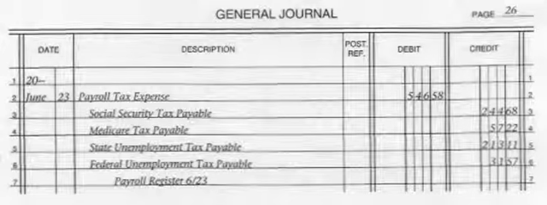In this case, the gross earnings is the $3,946.45. So the first thing you do is write the year, and then you write the date from the payroll register, so June 23rd. The debit will be payroll tax expense, and this is the employer's end of payroll, what they owe. And then you leave this blank for now because we need to record the Social Security tax payable, the Medicare tax payable, the state unemployment tax payable, and the federal unemployment tax payable.